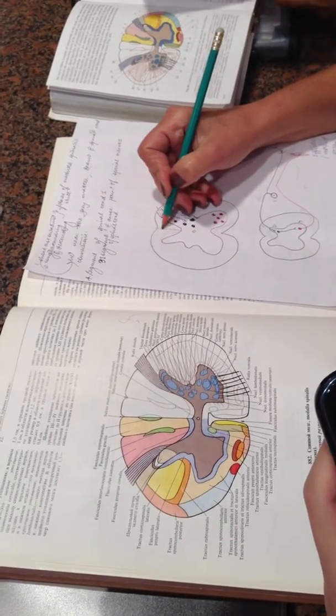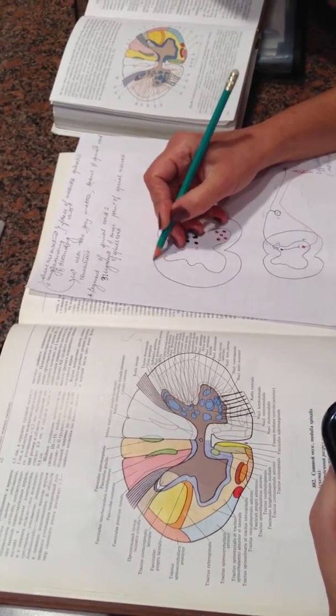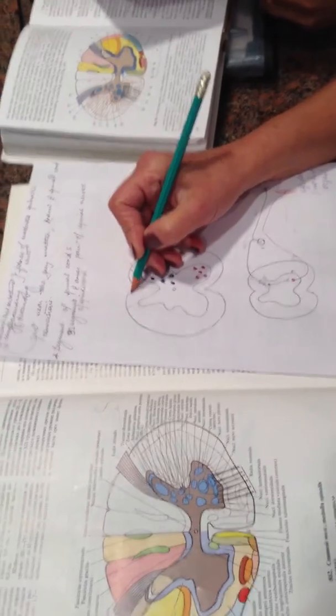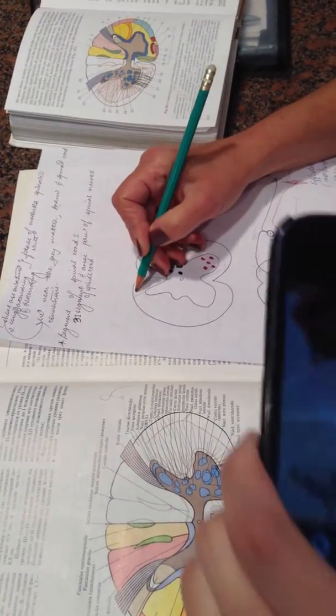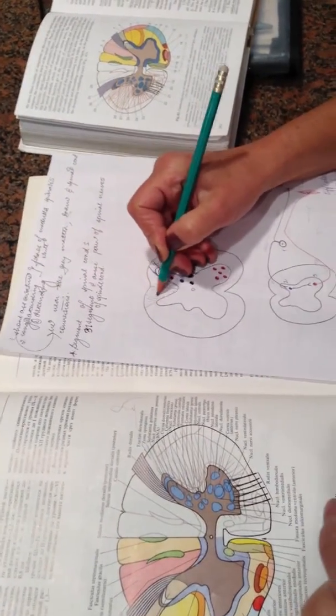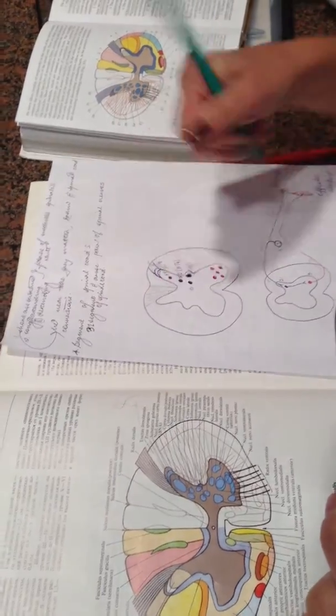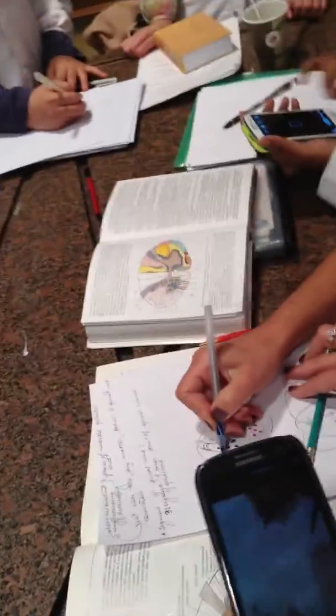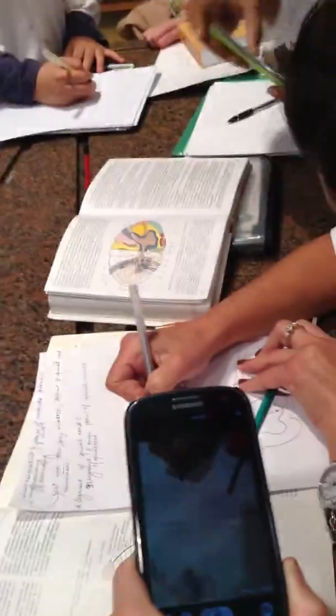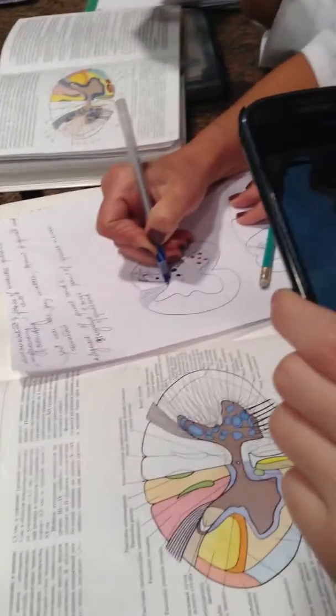For example, I will give an example. On the posterior funiculus we have two tracts: Gall's and Burdach's tract, or fasciculus gracilis and fasciculus cuneatus. They are sensory. What color you want, you can draw. Maybe this pink and yellow, maybe blue. Sensory pathways: fasciculus gracilis, fasciculus cuneatus.